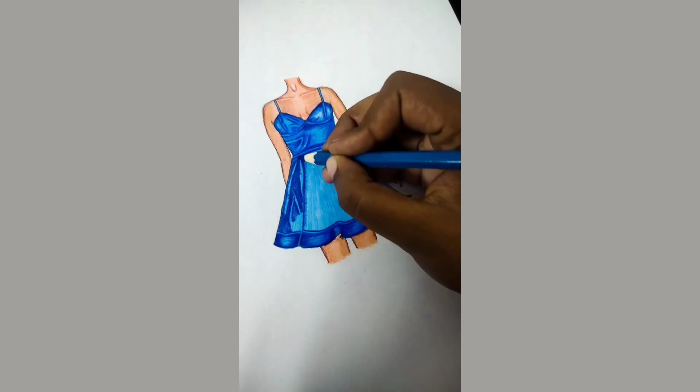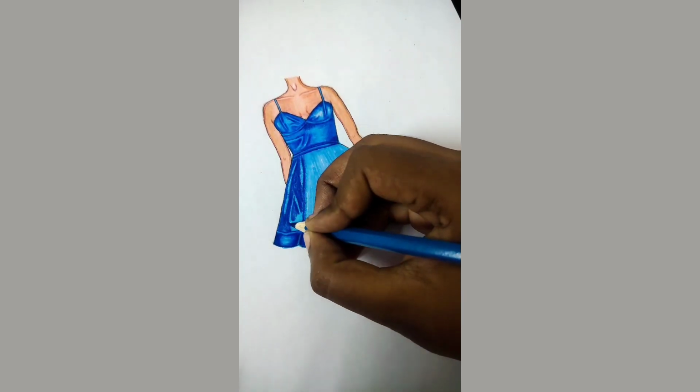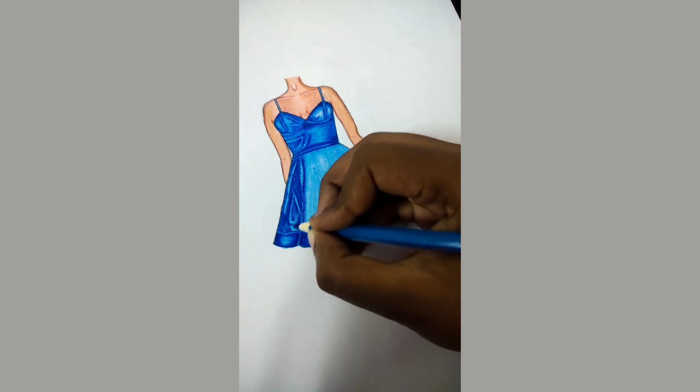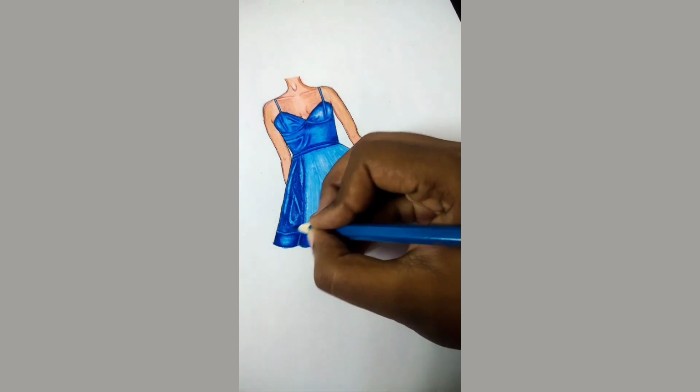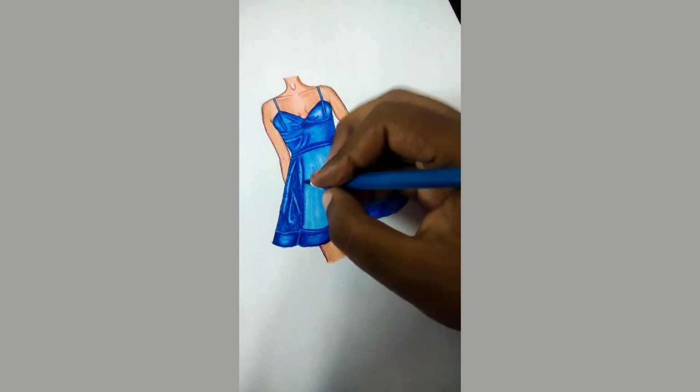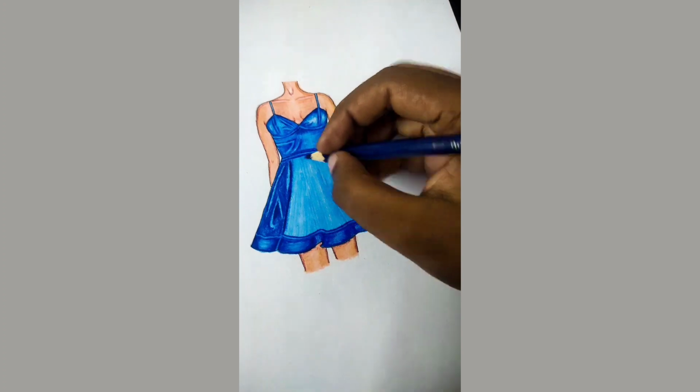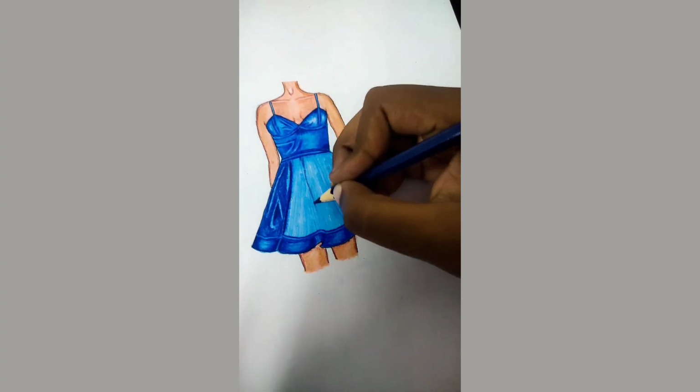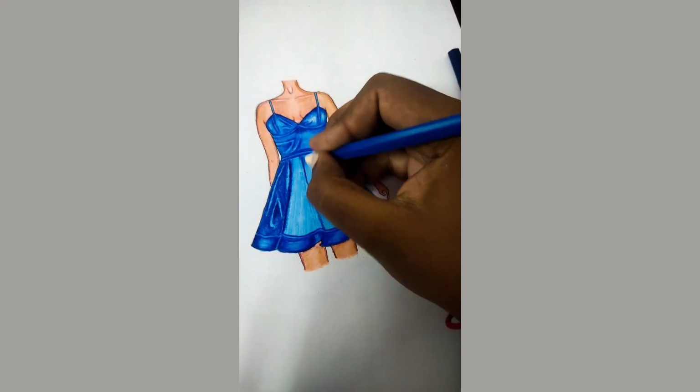Take a step back and assess your rendering. Make any necessary adjustments, add additional details if needed, and refine the overall appearance of the satin fabric. Remember to maintain the sheen and luster look that satin fabric possesses.